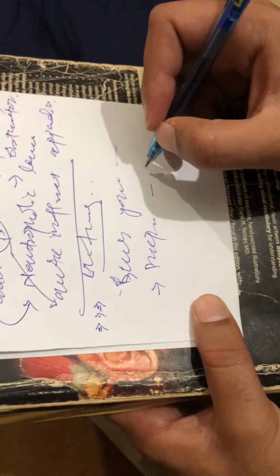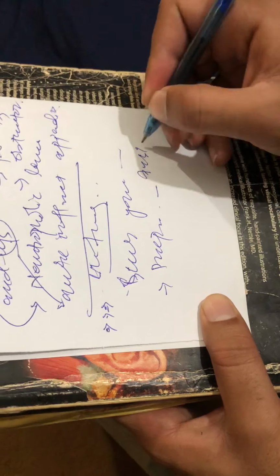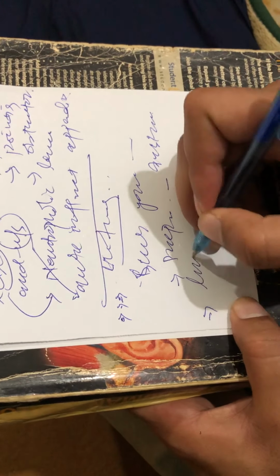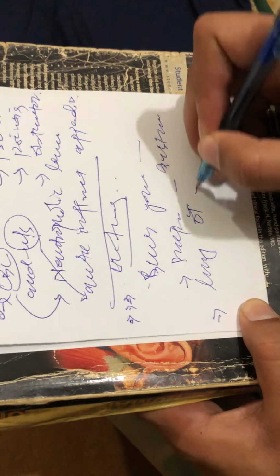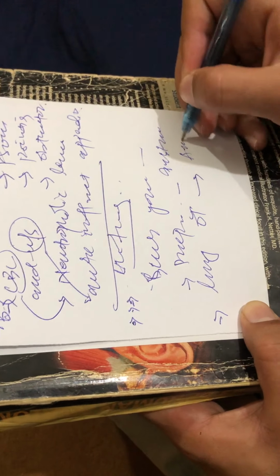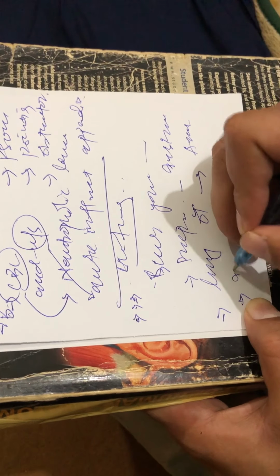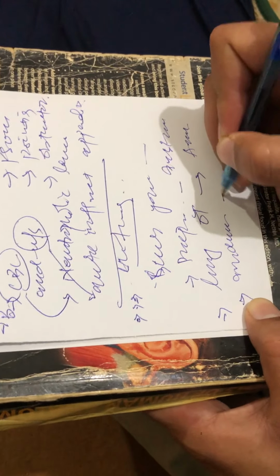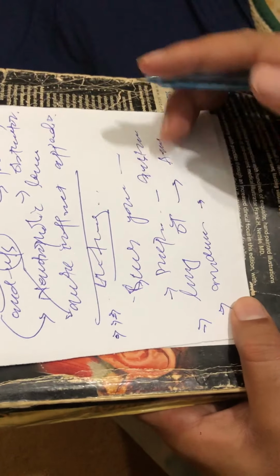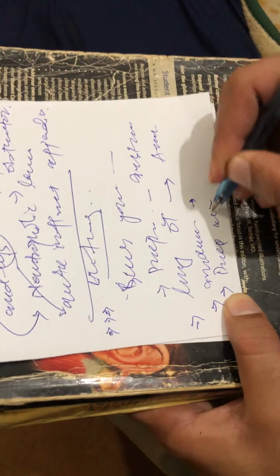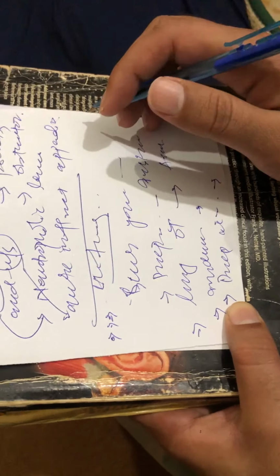and prepare the trolley with the instruments which we need, lay down the patient on the OT table, and ask the anesthesia team to induce the anesthesia. When the anesthesia induction is given, you drape the patient, and the next step will be in the next video.